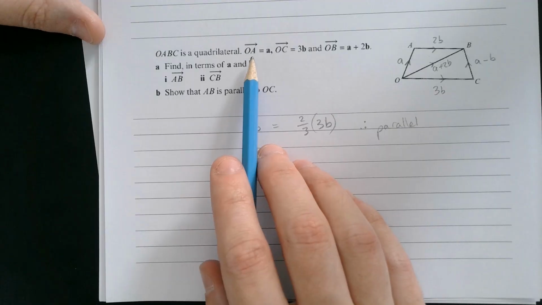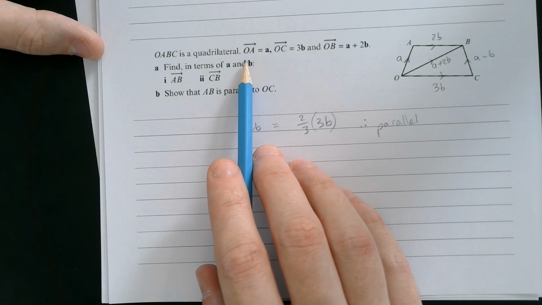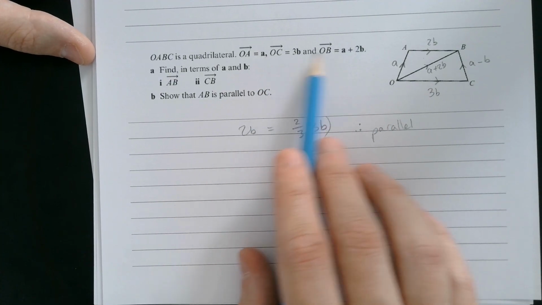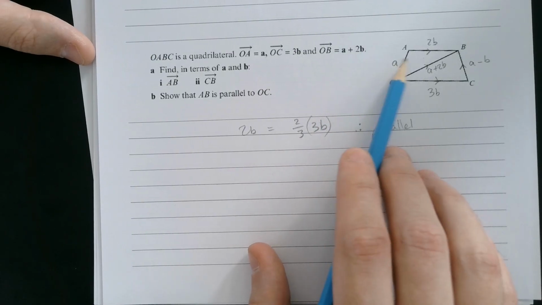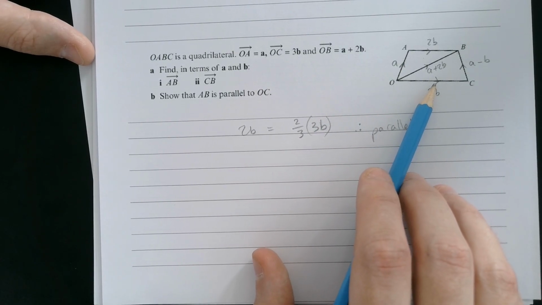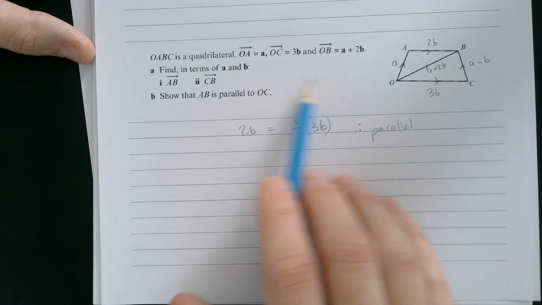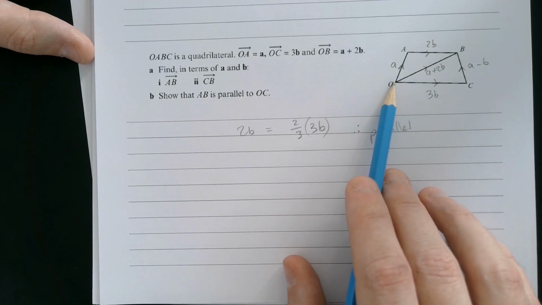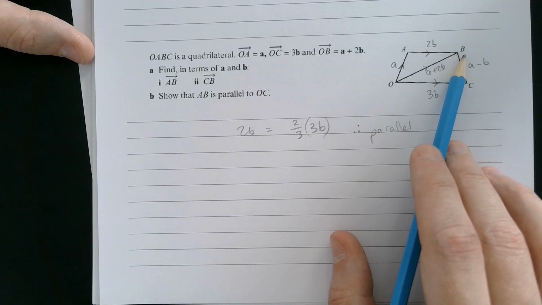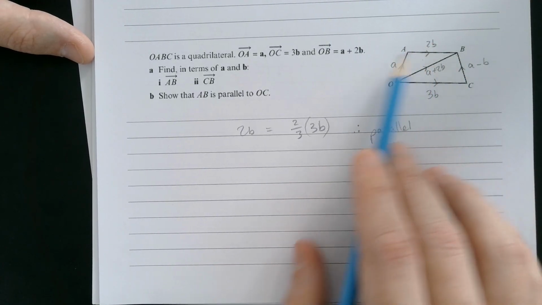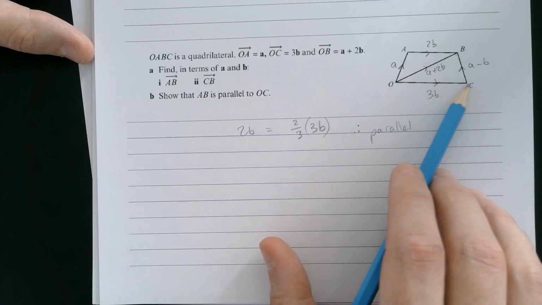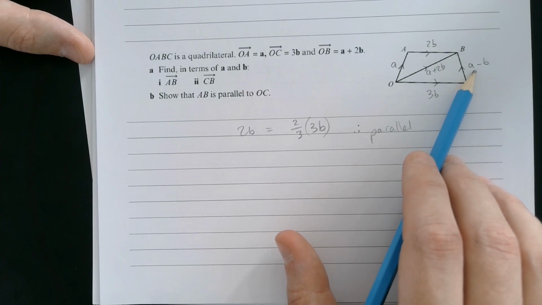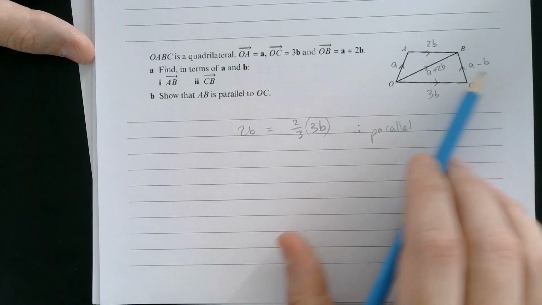This is a quadrilateral. The first thing I did was to label the A and the 3b and the A plus 2b on the diagram. If there was no diagram, I would draw one and then label it. And then once you've got that, A to B is easy, right? You just follow the arrows that you know. So that's minus A plus 2b. That's why it's 2b. C to B is minus 3b plus A plus 2b, which becomes A minus B. I did that in my head, but you could write that down as well.